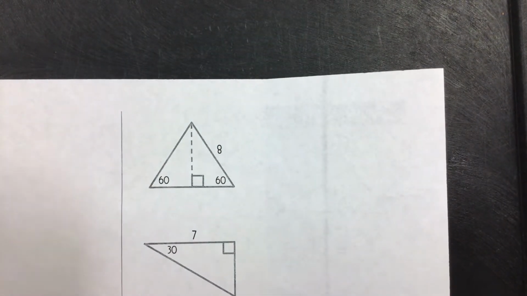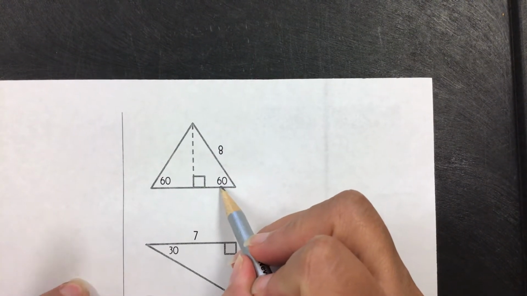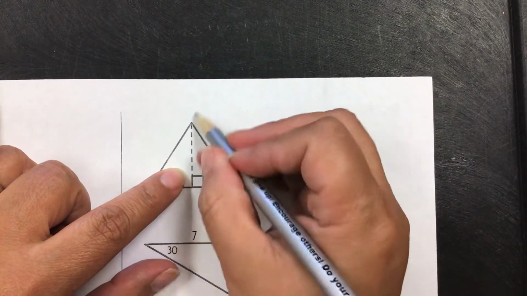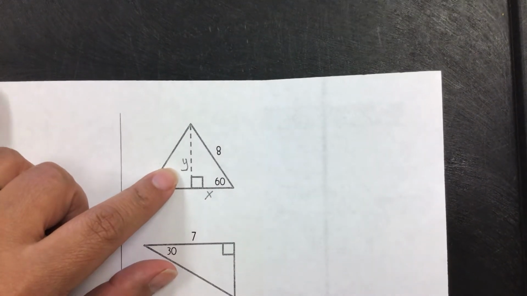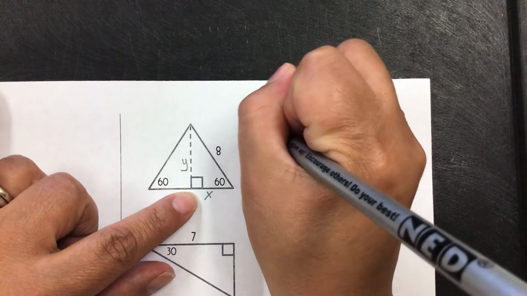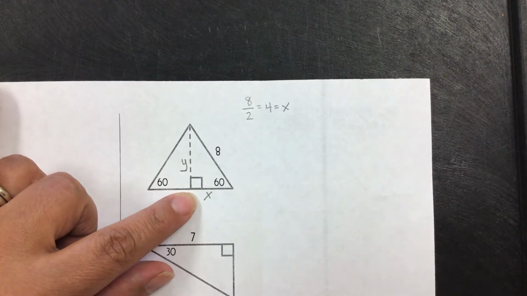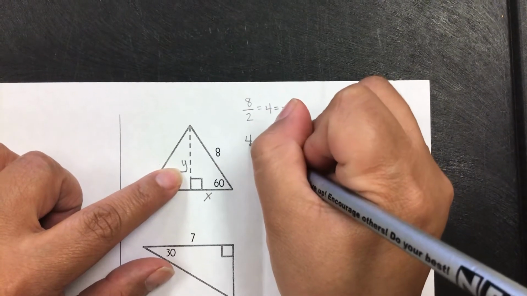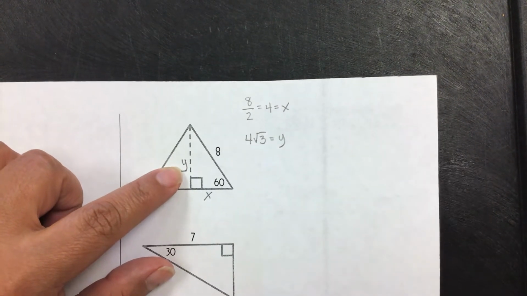The reason that I reminded you of the 30, 60, 90 rules is because that is 60, and that's 60. So we need to figure out how much this height is. To get this height, let's call it Y, we need the short leg, X. Remember the rule was that you take the hypotenuse and divide by 2, which equals 4. That's the value of X. So to get the long leg, you take the short leg and multiply by the square root of 3. And that's the long leg.